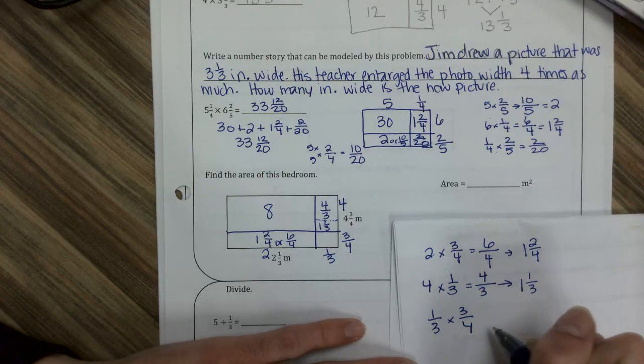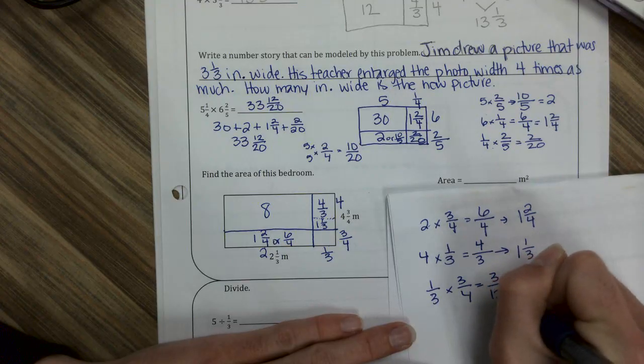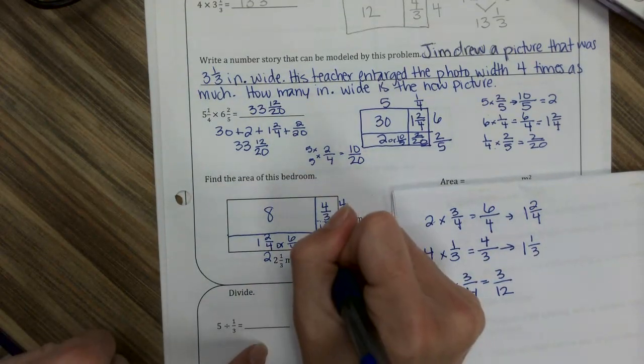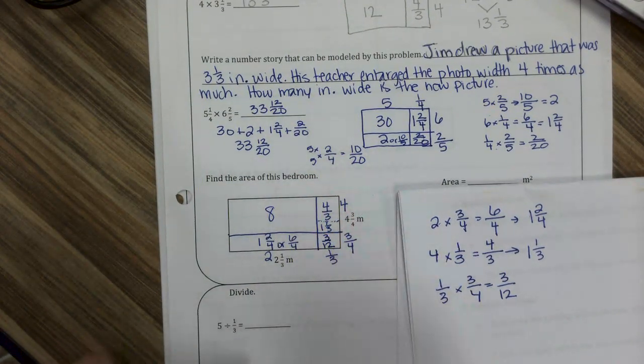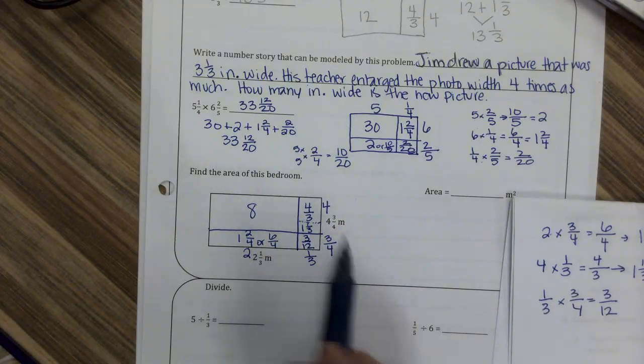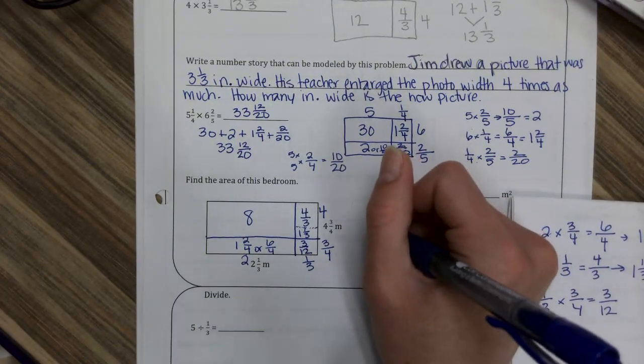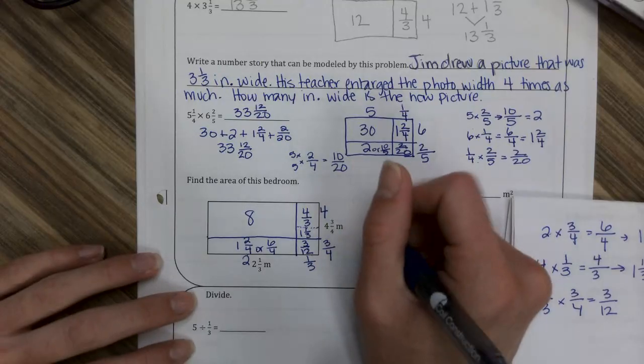Multiply across the bottom. 3/12. And I've got 3/12 here. So I have 8, 4/3, 6/4, 3/12. Can I add all of those fraction pieces together like that? Turn around, face forward. Can I add 6/4, 3/12, and 4/3 together like that? No, I cannot. Okay, I need to find what? Common denominator, which is going to be 12. Yes. Okay, we already have it.